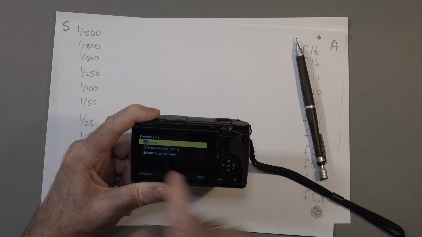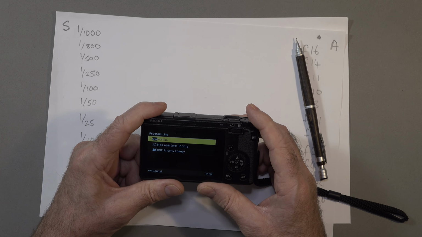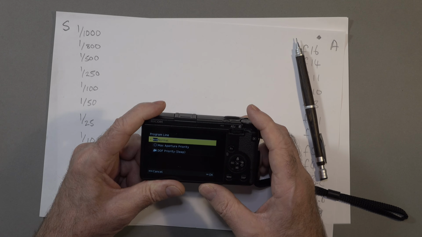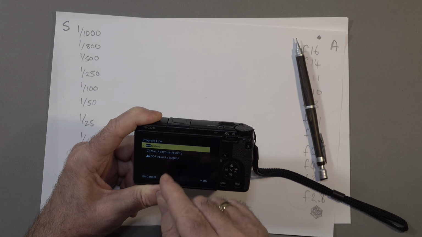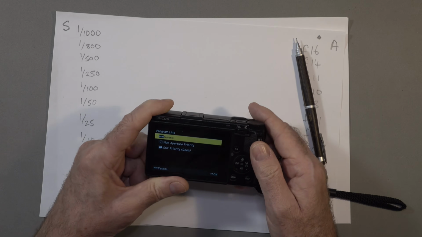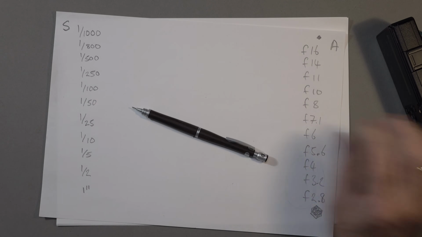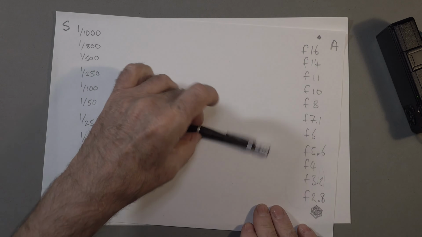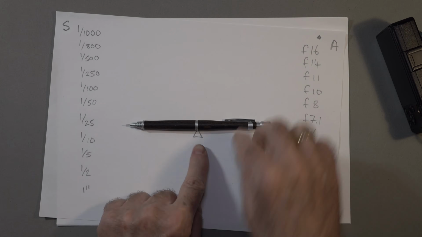This last one, depth of field priority deep, was added in a later firmware. You won't find this menu item in the original Ricoh manual for the GR3 or the GR3X. It came later. Now, normal mode in program line does this: the camera is just looking for a good exposure.